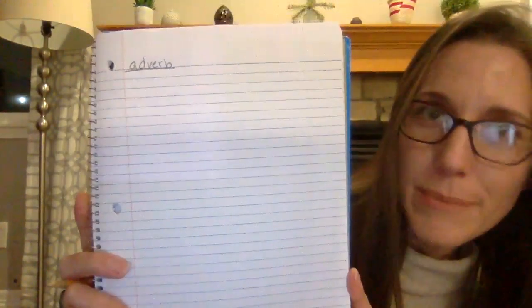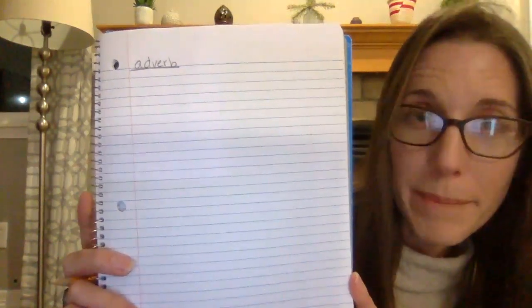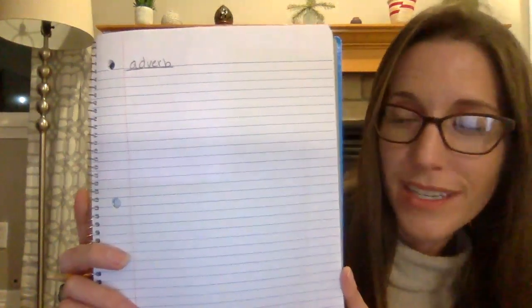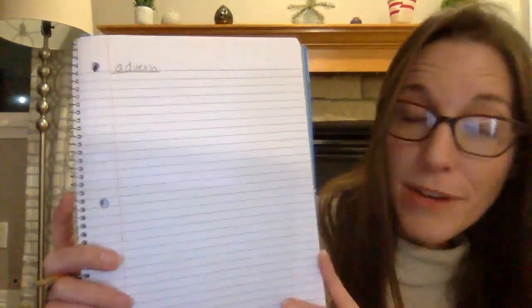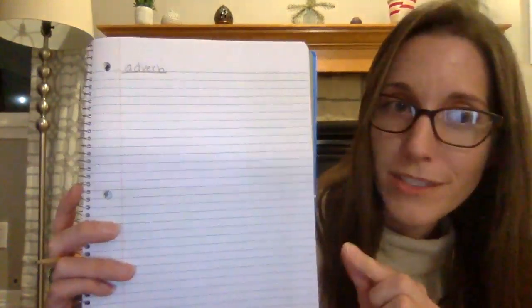So, the adverb. Let's start by writing this part of speech at the top of our paper. Adverb. The word adverb comes from the Latin word adverbum, meaning adding to or close to. This is in reference to how close the adverb is to the verb. Just like an adjective describes a noun, the adverb describes the verb.